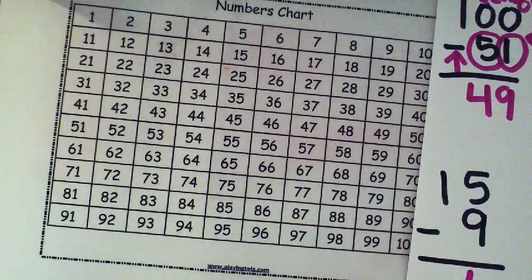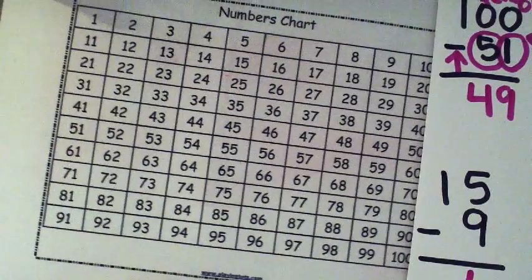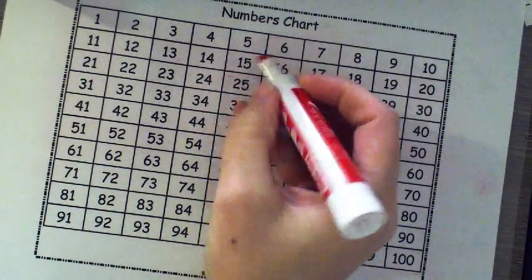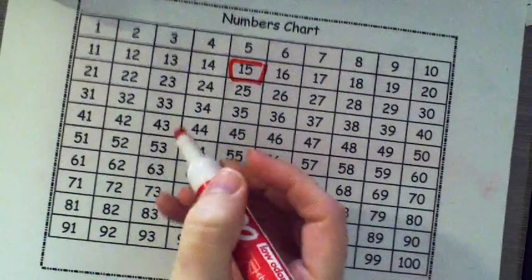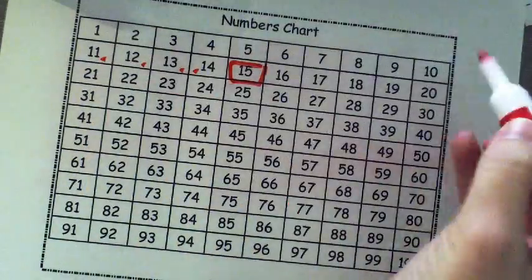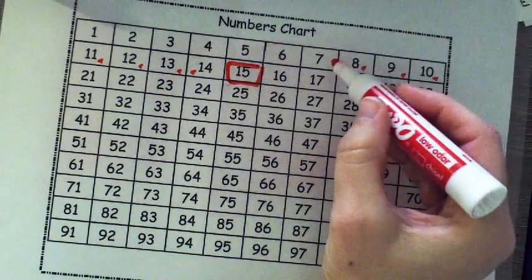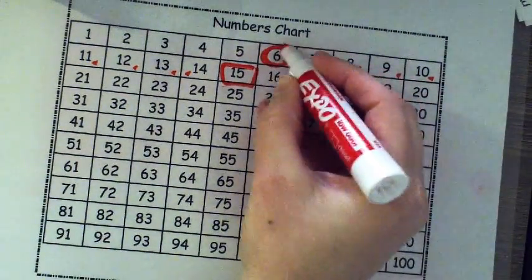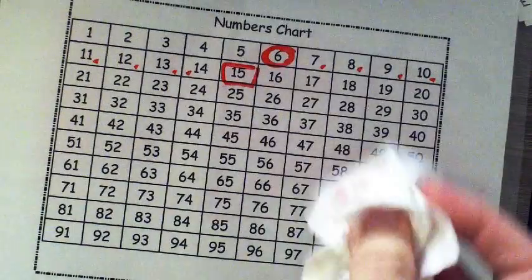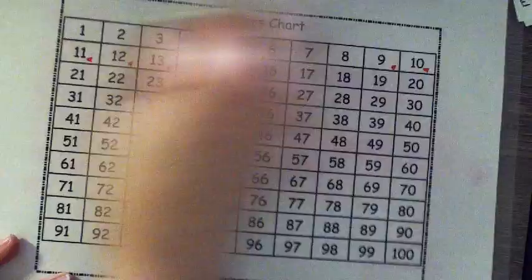15 minus 9. So we don't have any 10s there, so we are just going to move 9 backwards, or 9 to the left. So let's go ahead and first find our 15. Here's my 15. And I'm going to count backwards 9. 1, 2, 3, 4, 5, 6, 7, 8, 9. So I got the answer 6. Did you also get the answer 6? Let's go ahead and erase and we'll check our next problem.